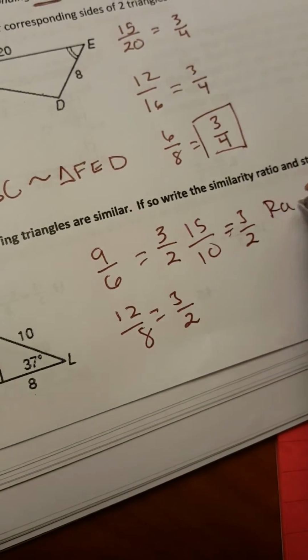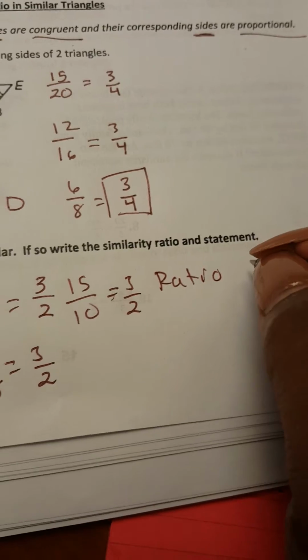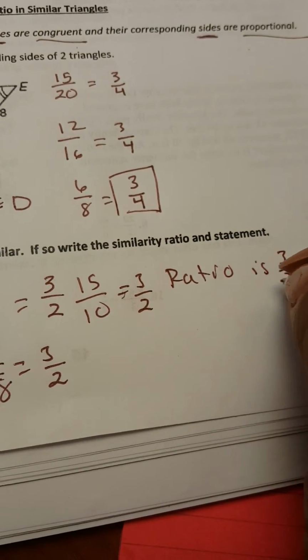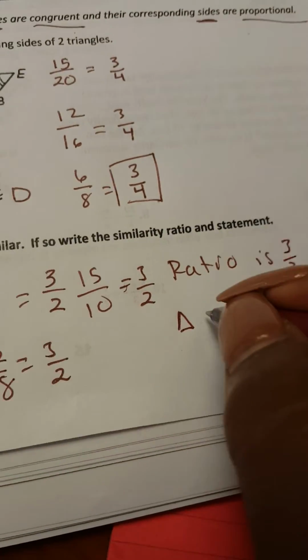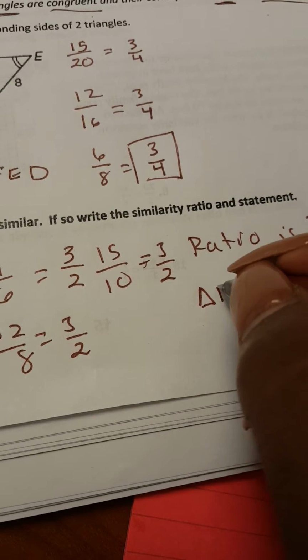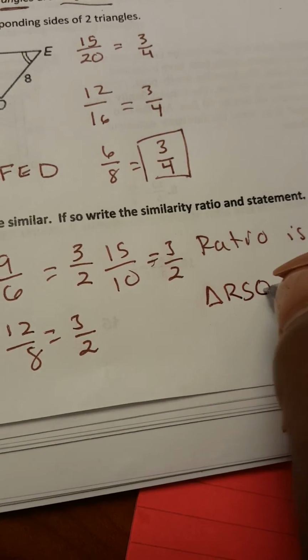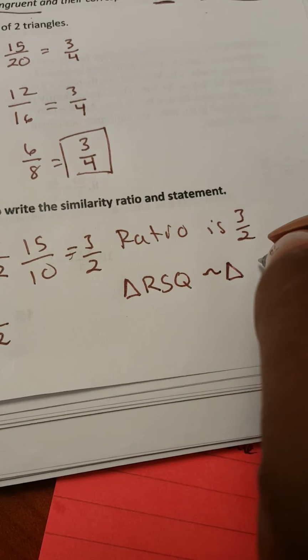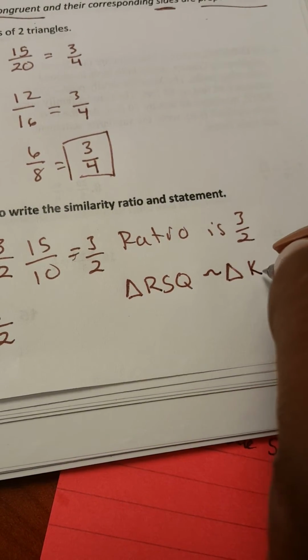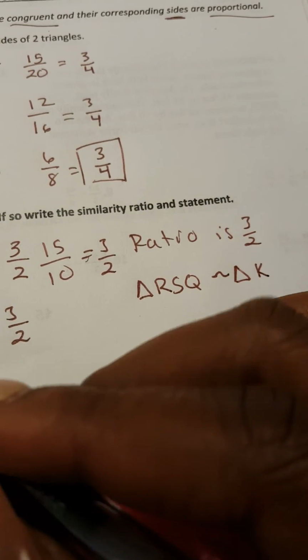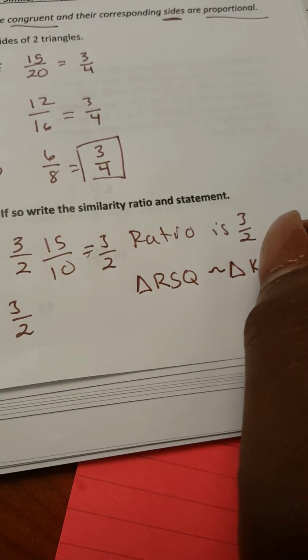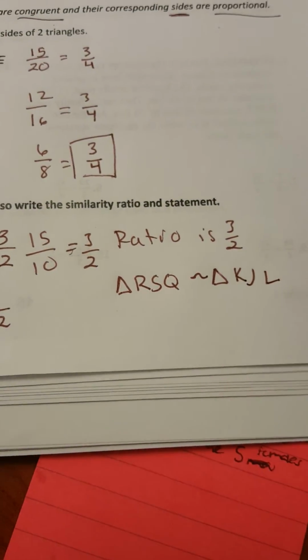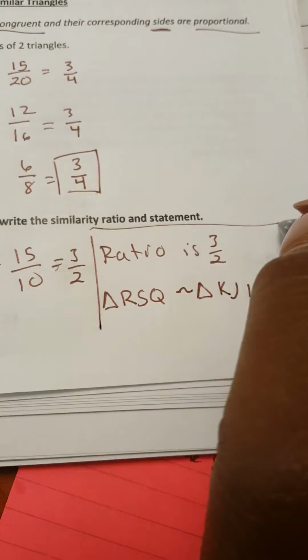So the ratio is 3/2. And my triangle similarity, I could say triangle RSQ is similar to triangle KJL. And that'd be my answer.